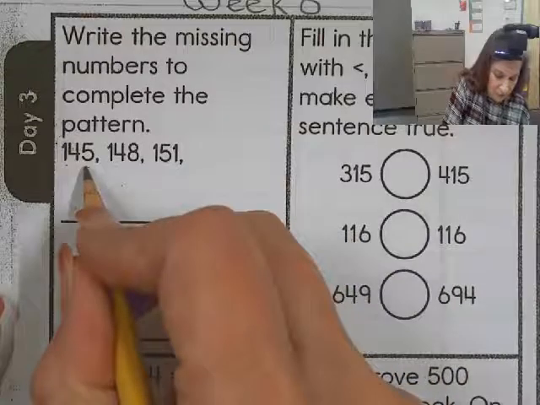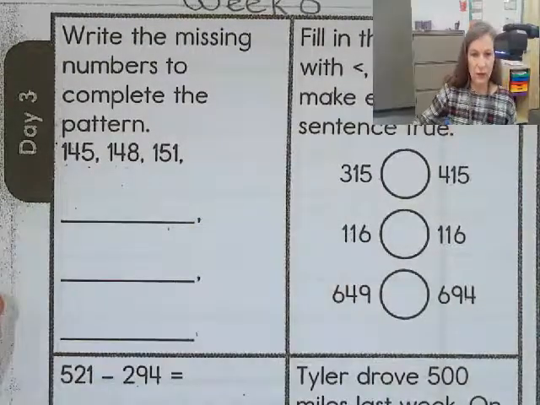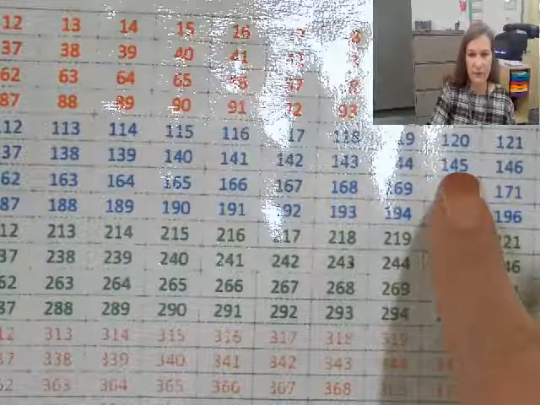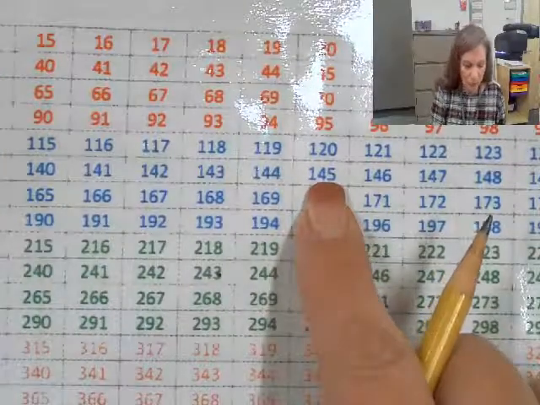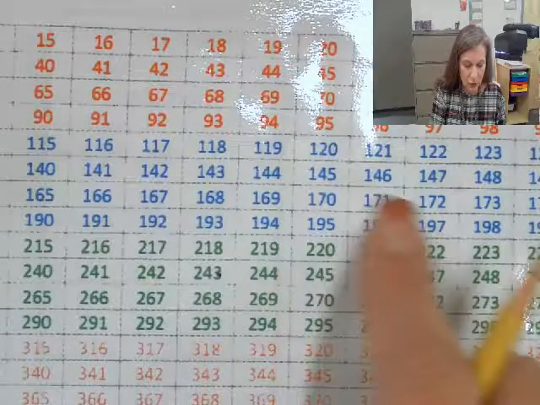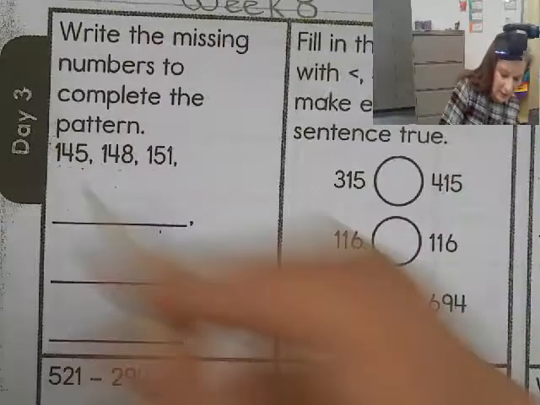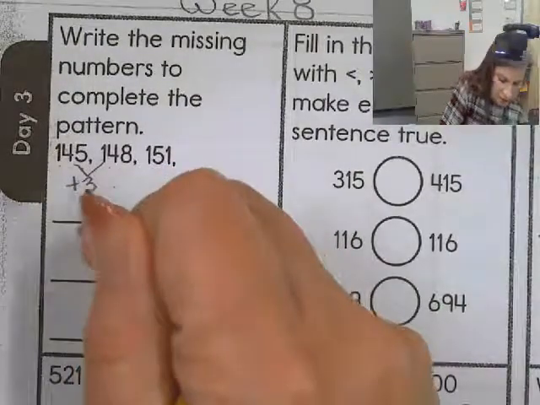So how do we get from 145 to 148? Well, if we look at a number chart, 145 is right here, and to get to 148 we have to go 1, 2, 3. So we could say that to get from 145 to 148, you need to add 3.